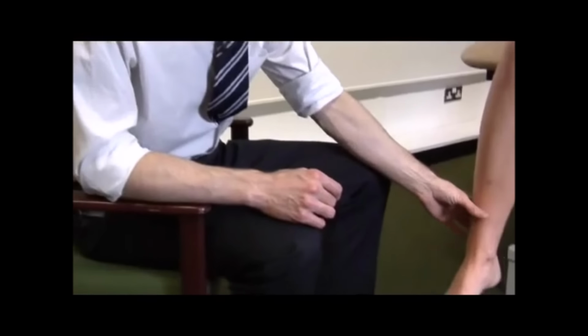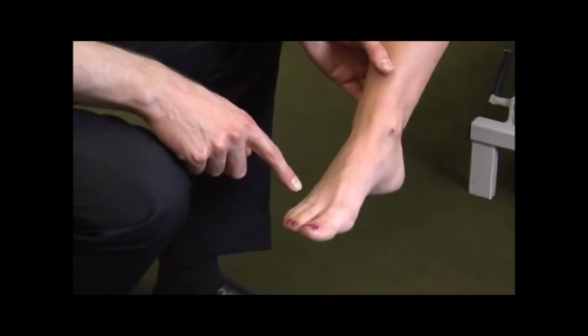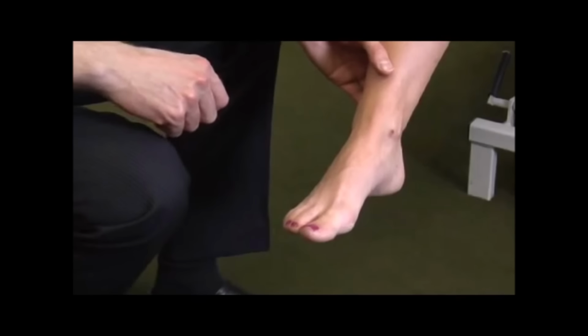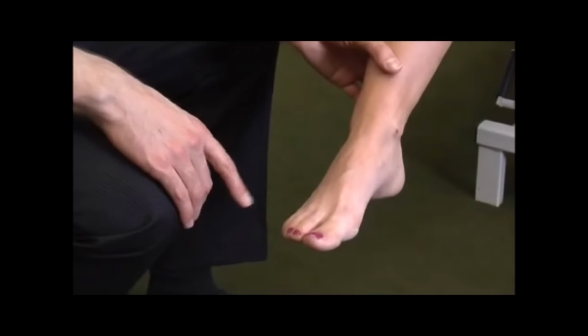It's important for any orthopaedic examination to continue with the theme of look, feel and move. Taking a closer look at the foot, you can assess for scars, swelling, subluxation of the lesser metatarsal heads, signs of a bunion or indeed a bunionette.